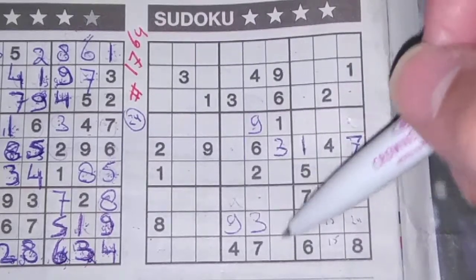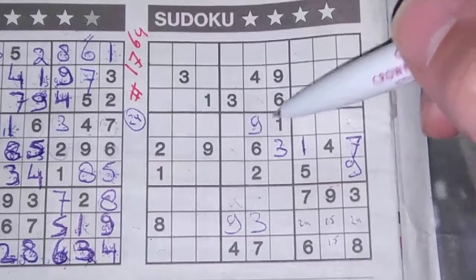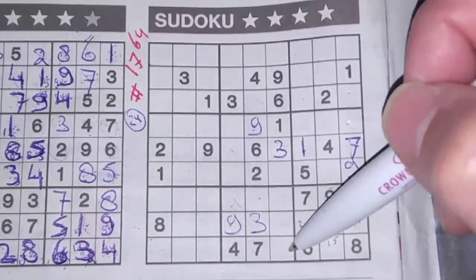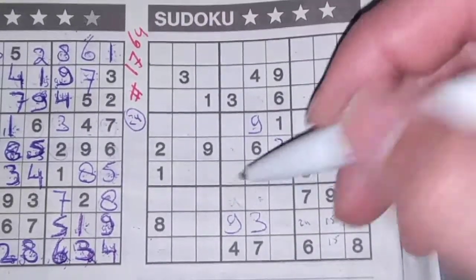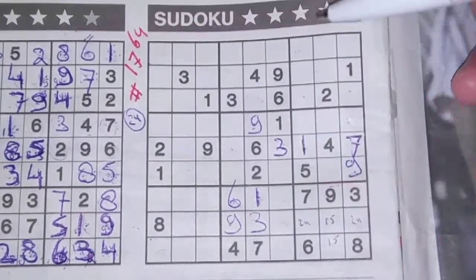1 2 3 4 5. 5 missing numbers. 2 of those missing numbers are the 6 and the 1. We have the 6 and the 1 in this column, so no 6 and the 1 in these 3 boxes. The 6 and the 1 goes in those 2 boxes. We see here 6, no 6 there. 6 should be here, and the 1 goes there.